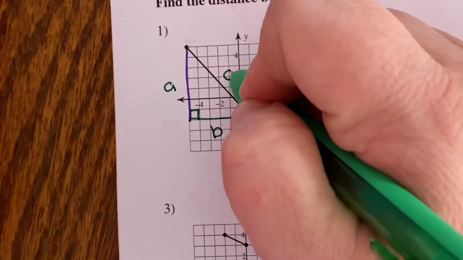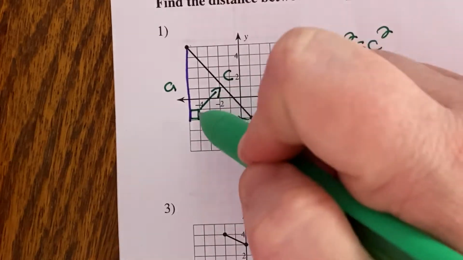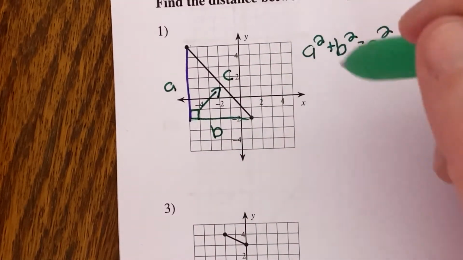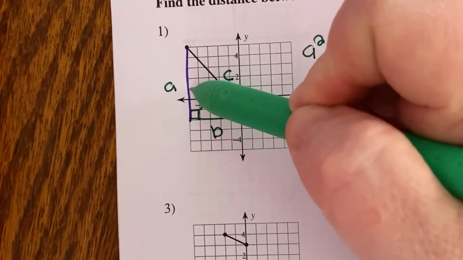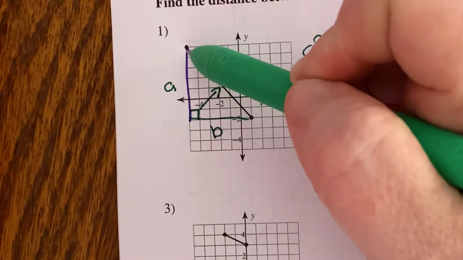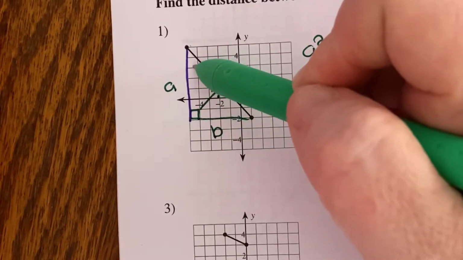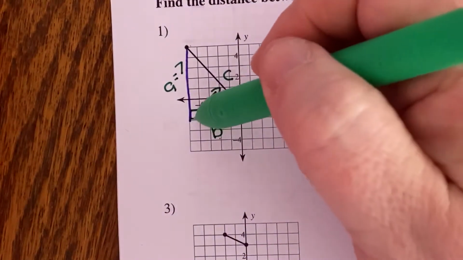I know that this is C because it's the longest length, because it's also right across from that right angle right there. That means that it's the hypotenuse of the triangle. So in order to find out the value of A, I'm just going to count these. So it's 1, 2, 3, 4, 5, 6, 7. Let me double check that. 1, 2, 3, 4, 5, 6, 7. Yep. So A equals 7, and B, I'm just going to count these.